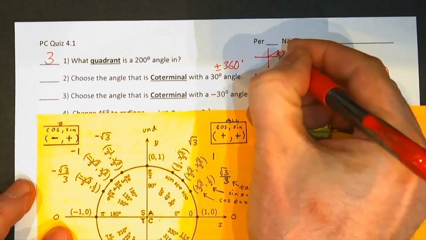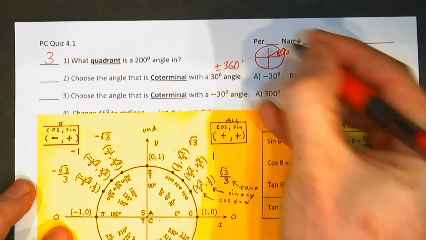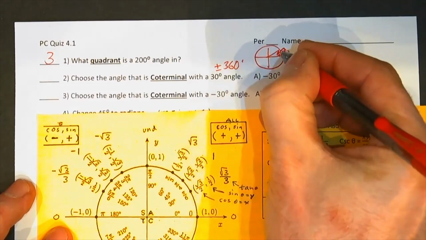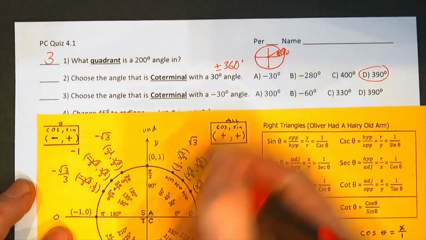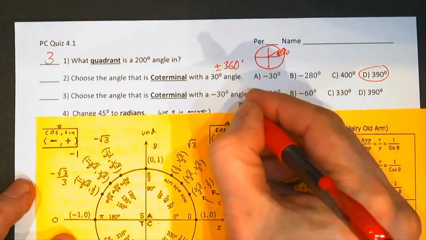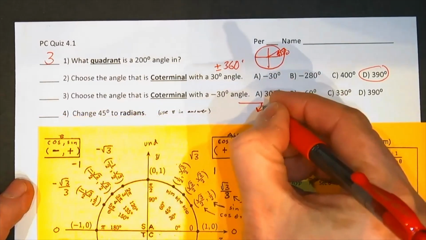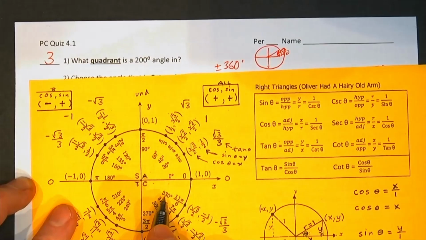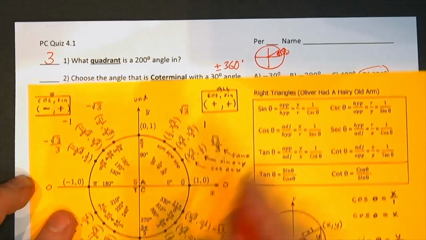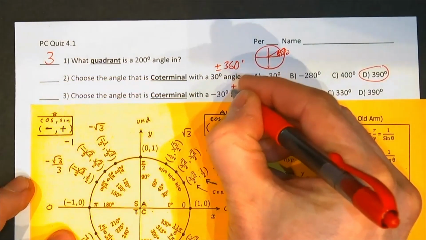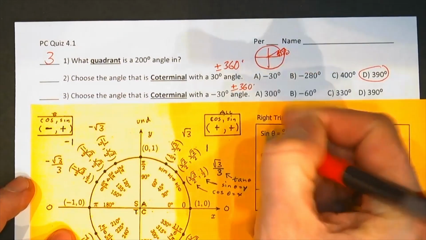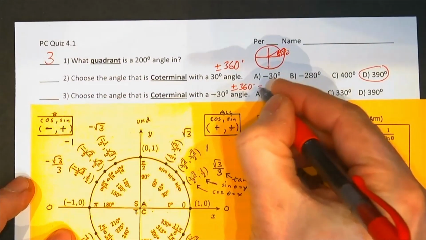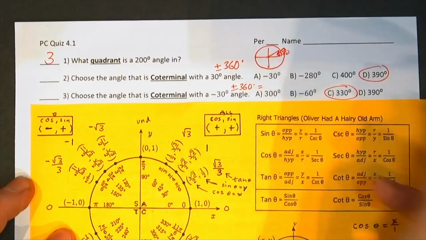I could go all the way around again: 30 plus another 360, 390. How about negative 30? That would be going the other way, down 30 degrees. Down 30 degrees, there's one right there, 330. Or I could just once again either add or subtract 360. Negative 30 plus 360 is 330.